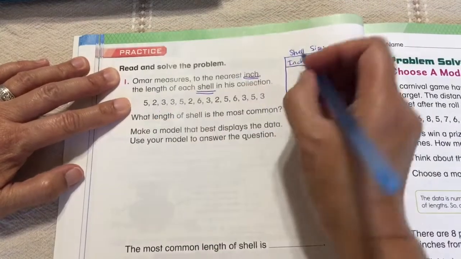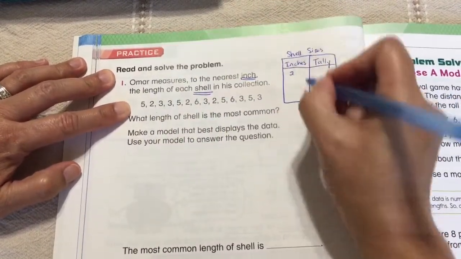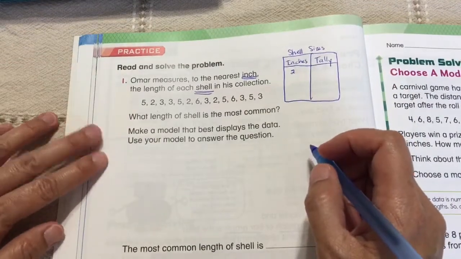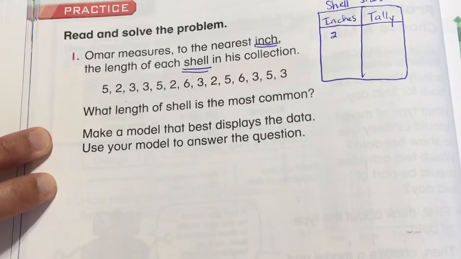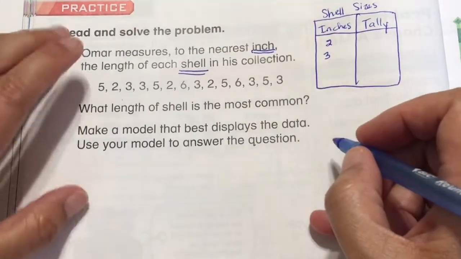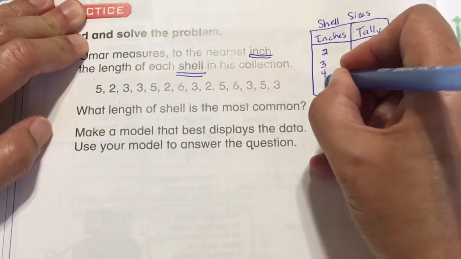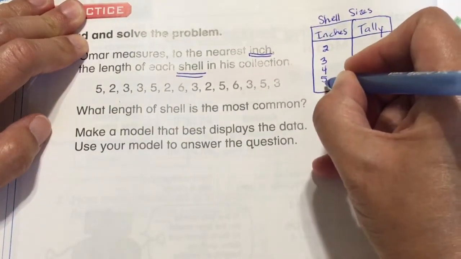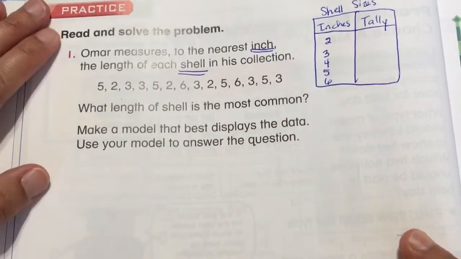So looks like we start with 2 inches. And then there's 3 inches. Maybe I should zoom in. There we go. And I don't see 4. That's all right. We'll put it in 5 and 6. Oh dear. Maybe your chart might have to be a bit bigger than mine.